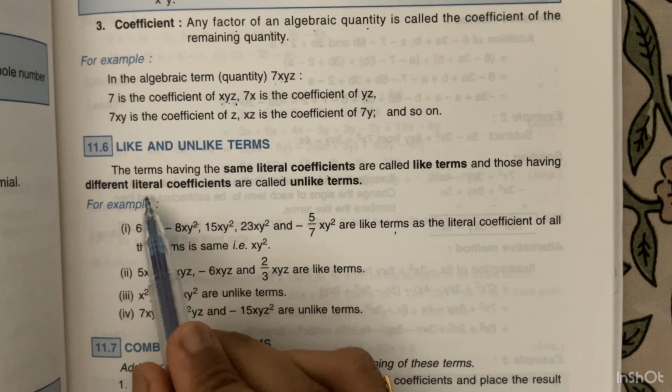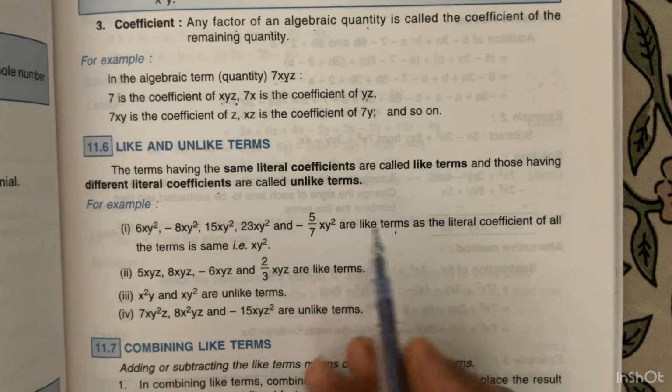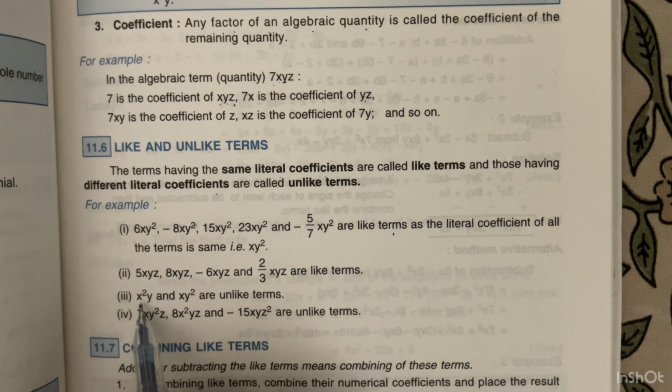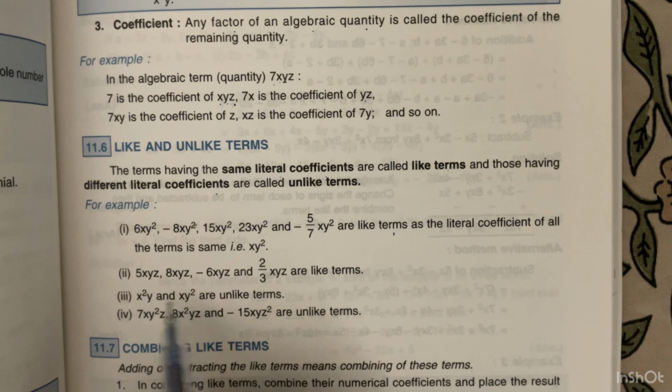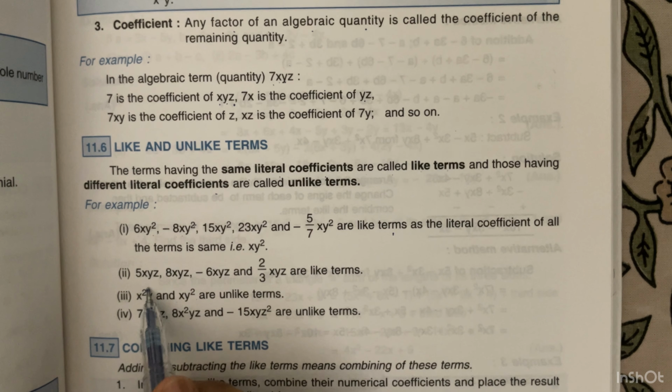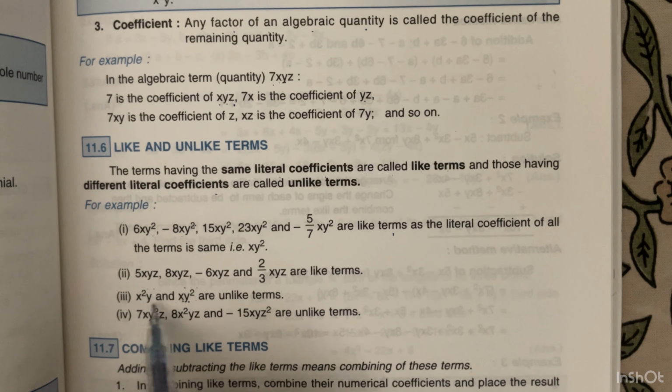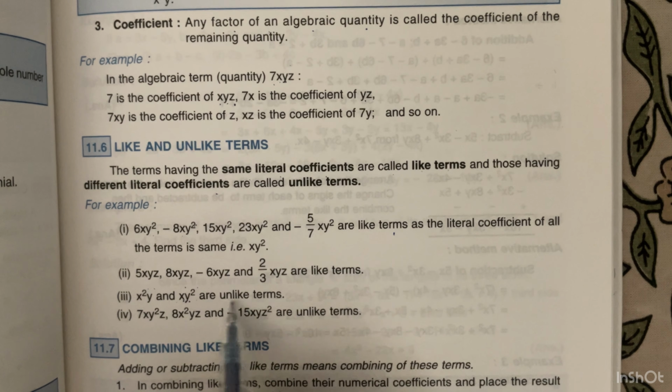And those having a different literal coefficient are said to be unlike terms. Now look at this example, x and y. Here also x and y are there, but here x has power 2 and here it has power 1, and y has power 1 and here it has power 2. Since the variables are the same but the powers are different, we will say these are unlike terms here.